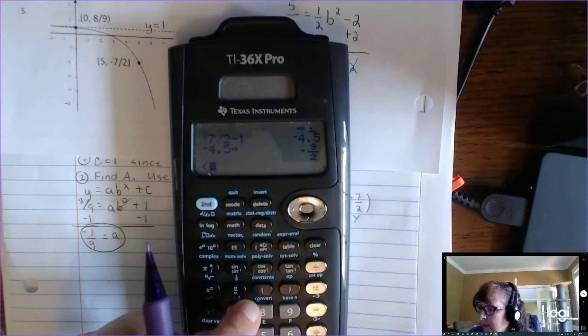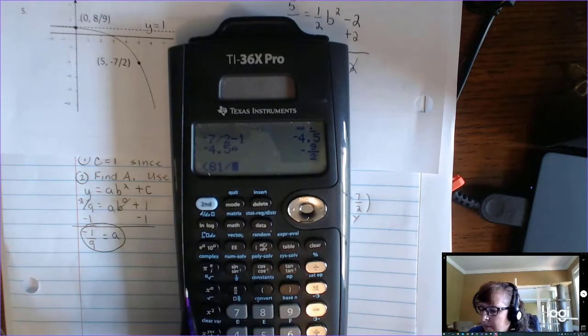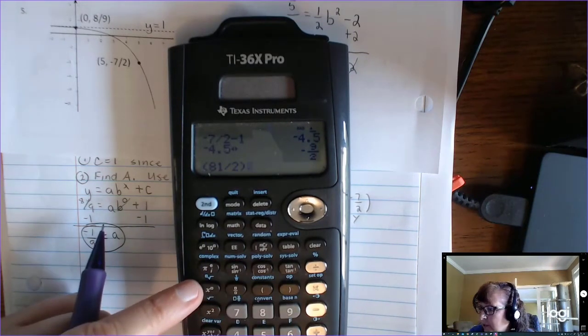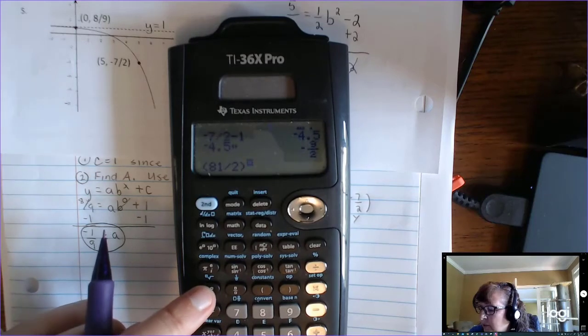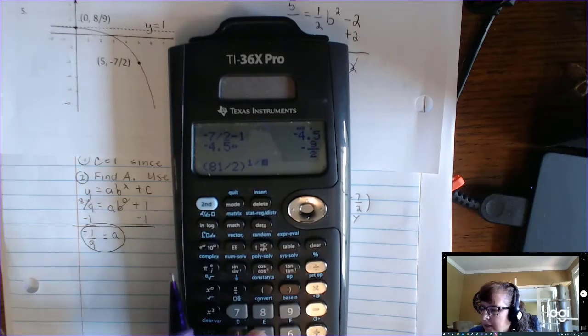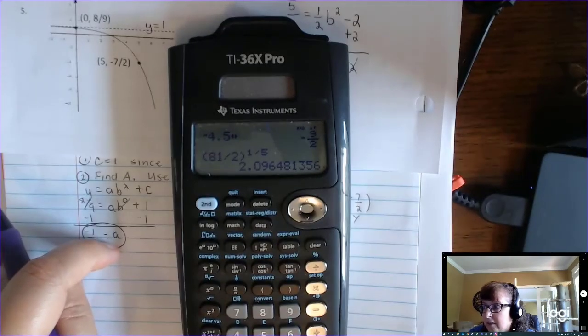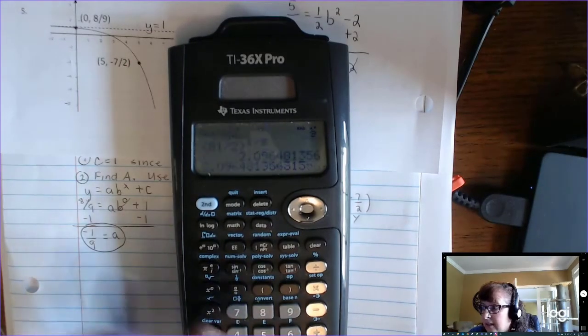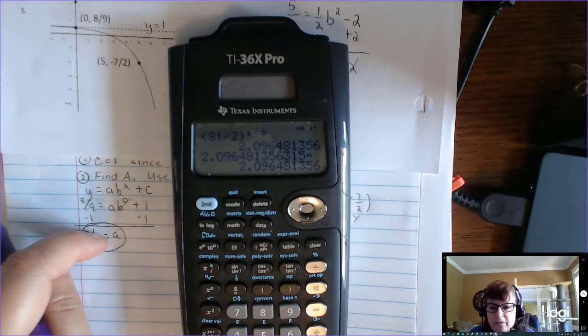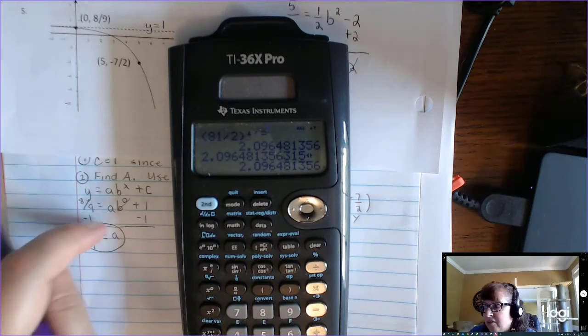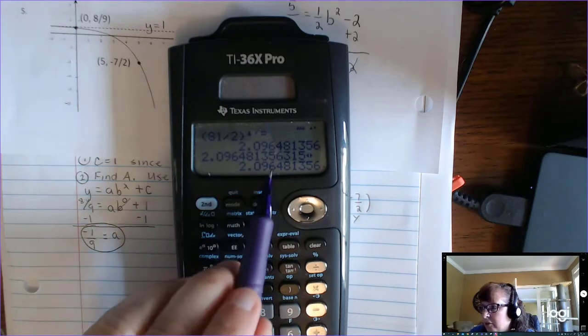So parentheses, 81 divided by 2. Use this exponent button to the 1/5 power. And it's going to come out pretty nasty, and it's not going to change. It's an irrational number. So this time you're just going to have to round, and I like to round to the hundredths place.